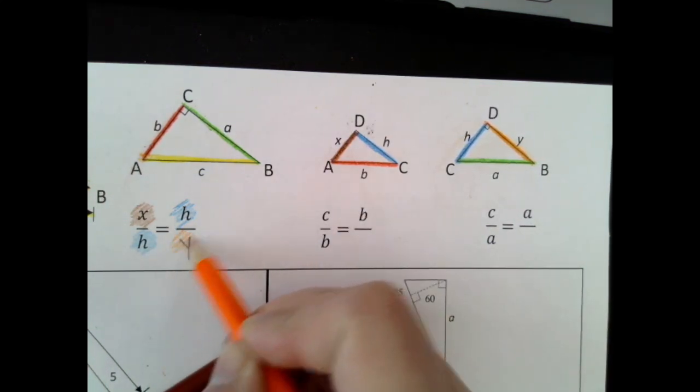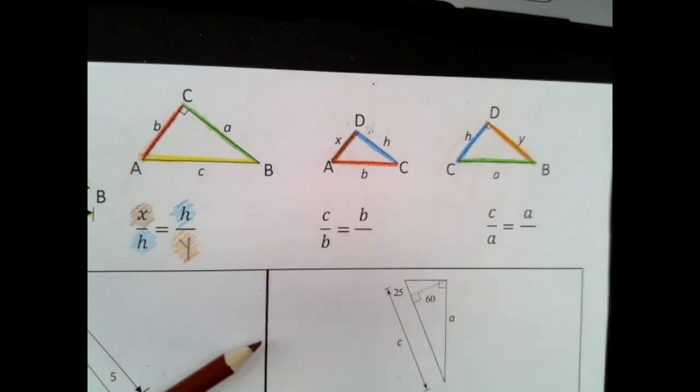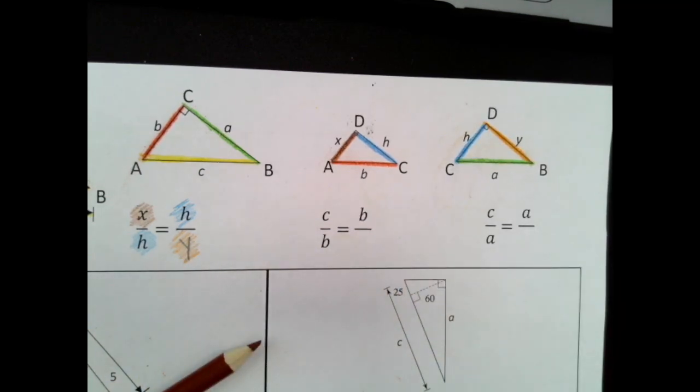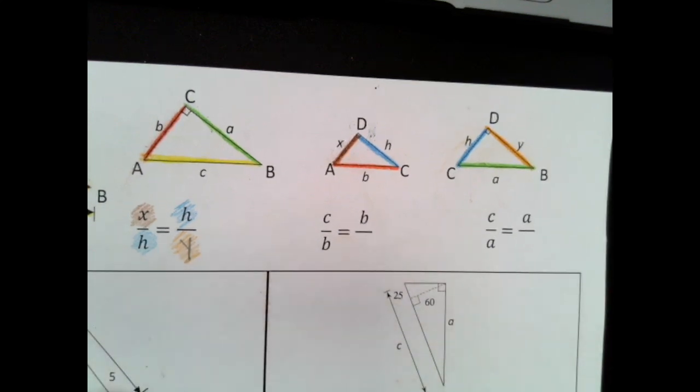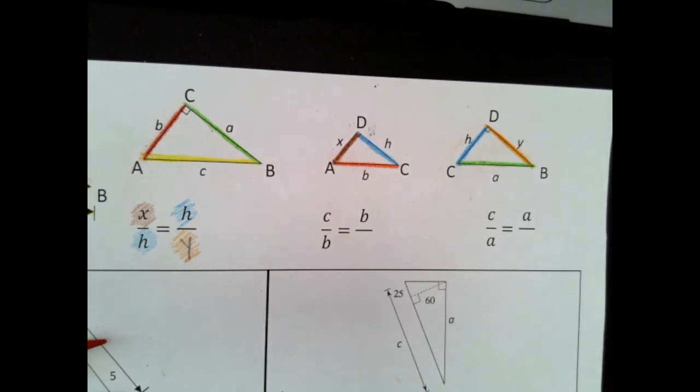Okay, if you're not color coding, this is a really important part to make sure you get that y there. Sometimes people who aren't color coding are zoning out. That y is a super important part. Okay, these three will be important players.